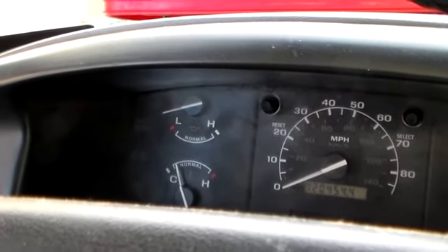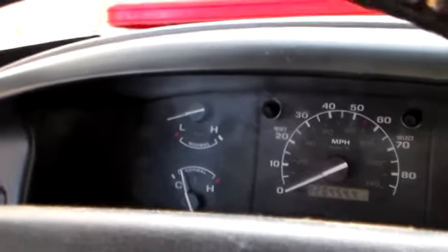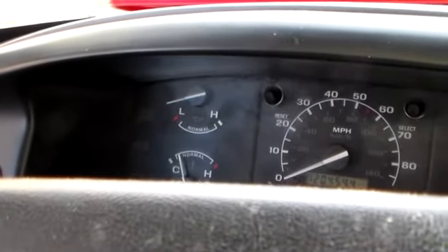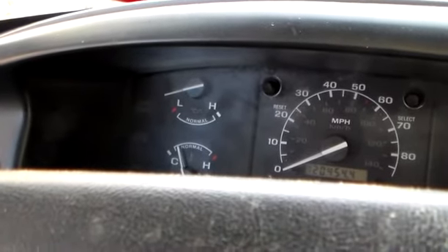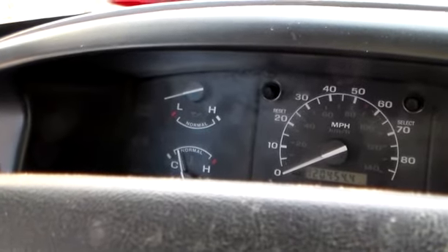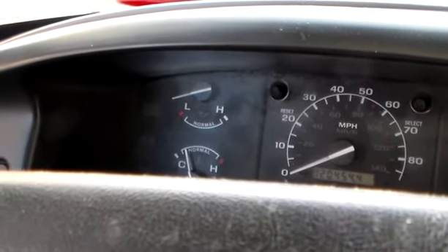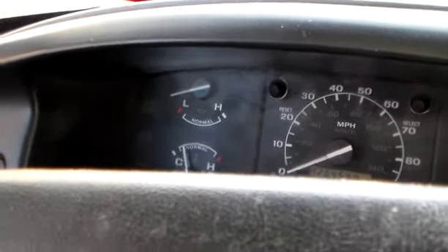Can you hear the engine going up and down? It's testing the injectors, and whatever else it's testing. So we're just waiting for that single flash while it's testing our engine here.